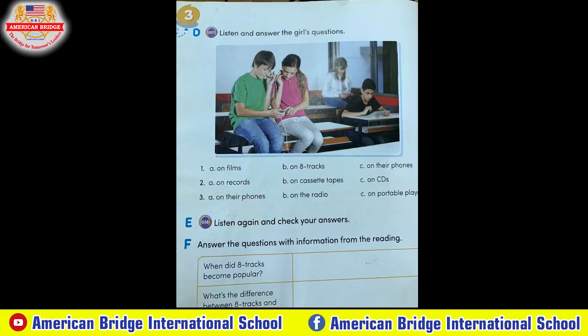Hi, Tessa. How are you? Pretty good. What are you listening to? Just some music on my iPod. I can't believe people used to use cassette tapes. My mom used to play cassette tapes when I was a baby. Mine too. I read an article about music when I was surfing the internet last night. So, it was about cassette tapes? It was about all music formats.